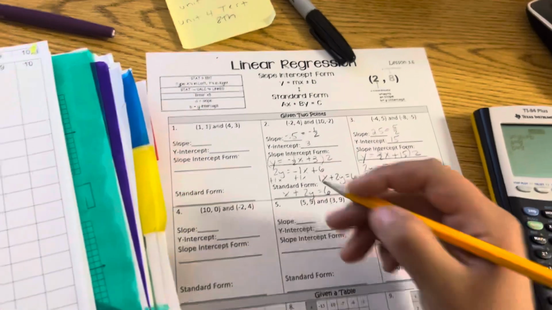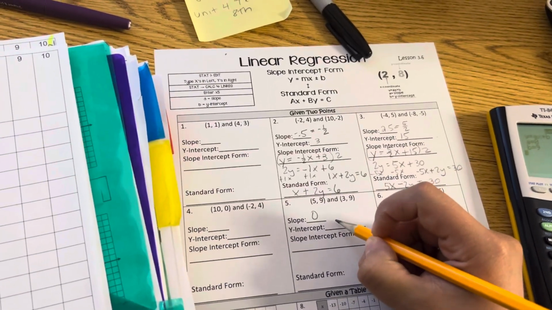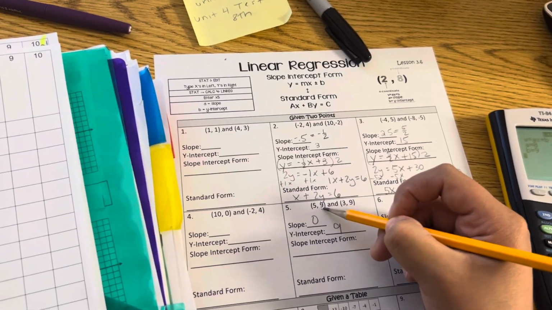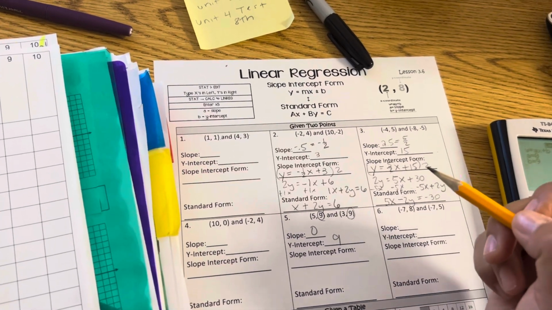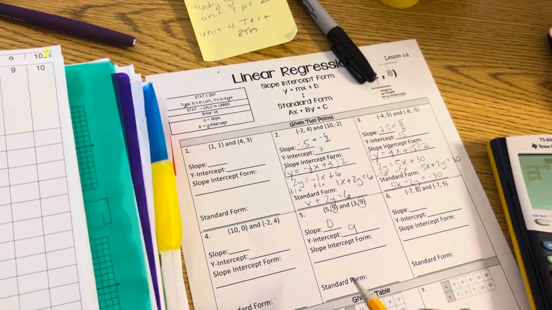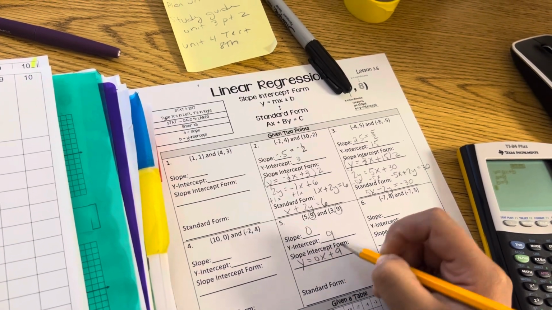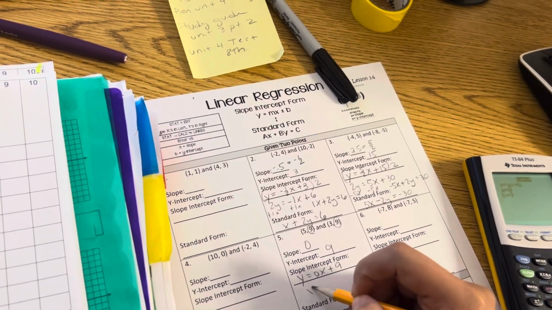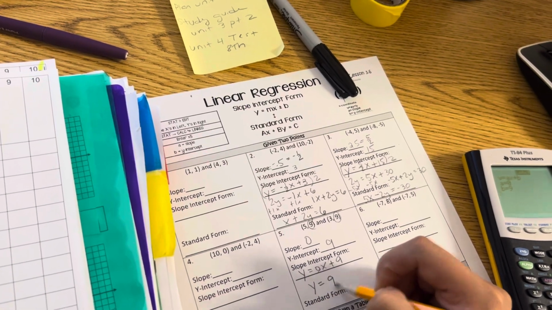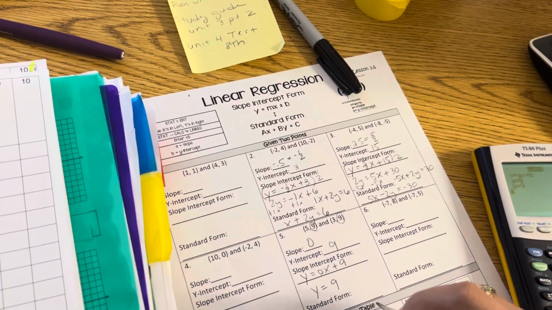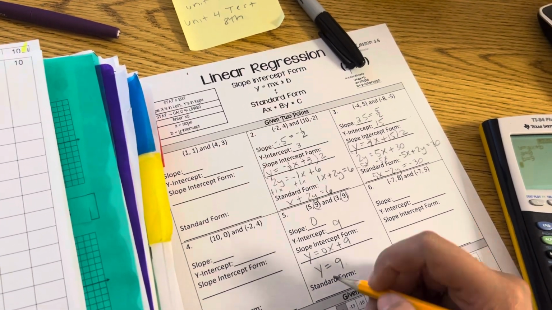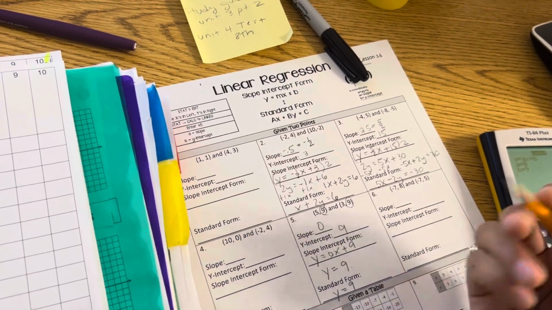If you notice, my slope is 0. My y-intercept is 9. Did you notice the connection there? My y's are 9. So the proper way to write your slope-intercept form is y equals 0x plus 9. But since the slope is 0, you'll never see it written like that. So it's just y equals 9. That's it. Now, what's the standard form of that? The same thing. That is your answer.